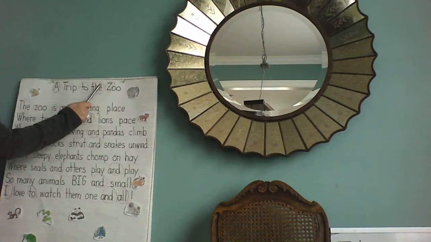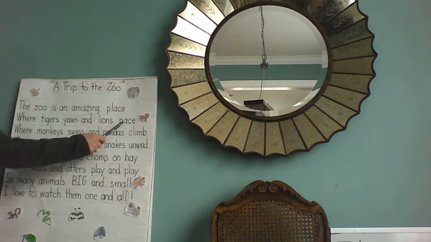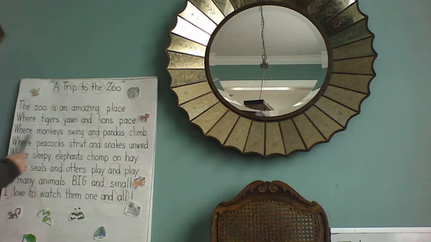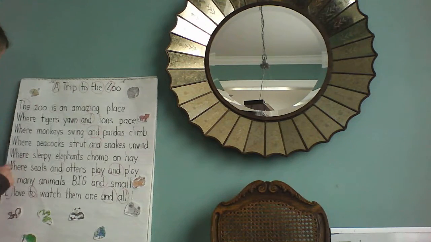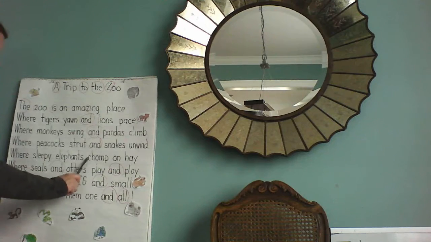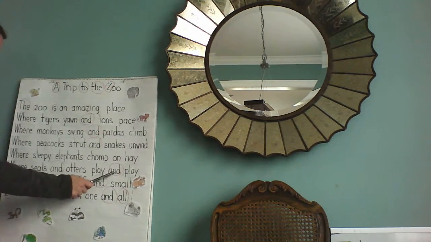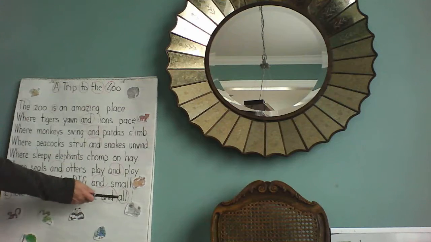A Trip to the Zoo. The zoo is an amazing place where tigers yawn and lions pace, where monkeys swing and pandas climb, where peacocks strut and snakes unwind, where sleepy elephants chomp on hay, where seals and otters play and play. So many animals, big and small, I love to watch them one and all.